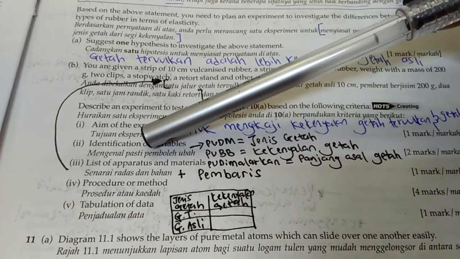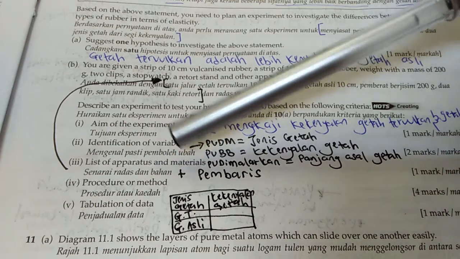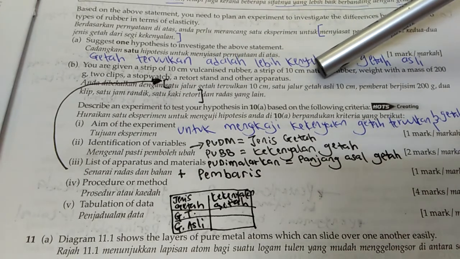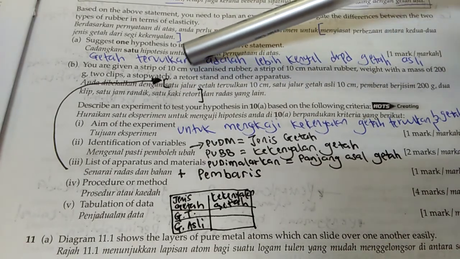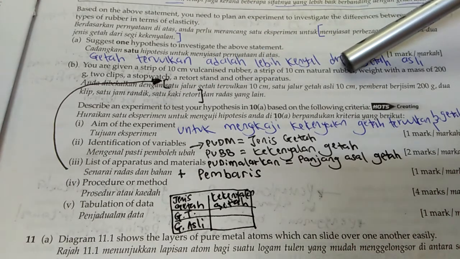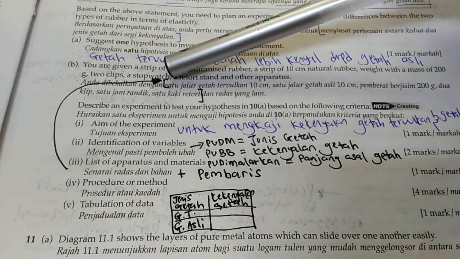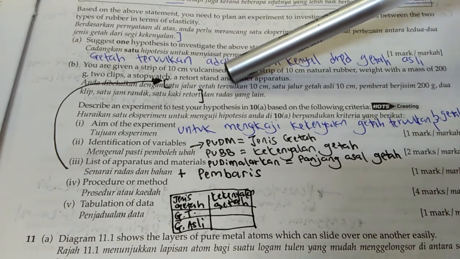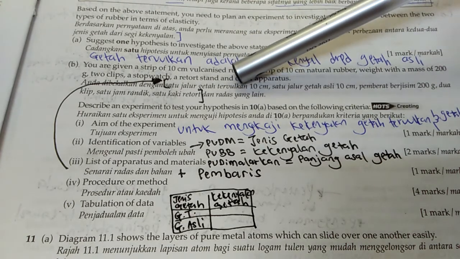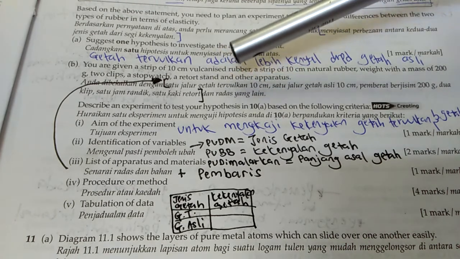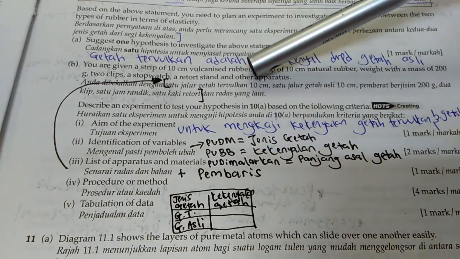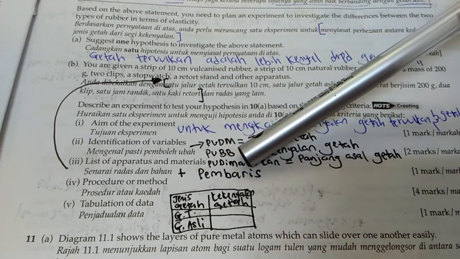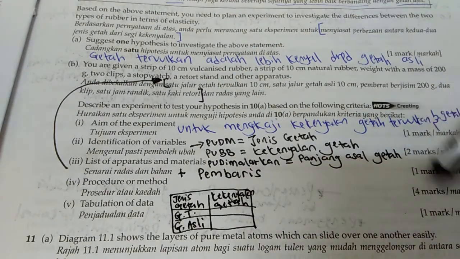And go to the list of apparatus and material. For the list of apparatus and material, don't be so lazy. Just copy whatever is given here, starting from a strip of 10 cm vulcanized rubber, natural rubber, weight with the mass 200 gram, 2 clips, a stopwatch, a retort stand, and other apparatus. You must state at least one apparatus. We don't have a ruler to measure the final length of the rubber. So copy and add a ruler. Okay, then you already get 4 marks.